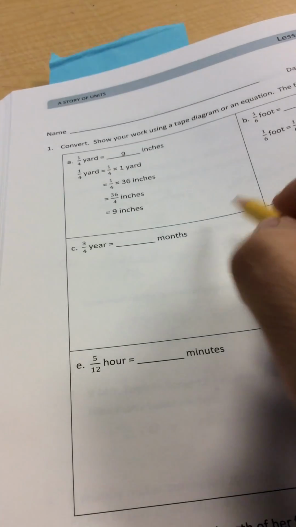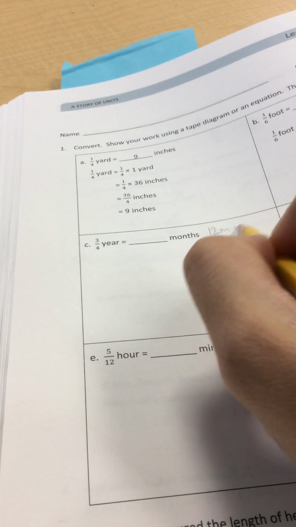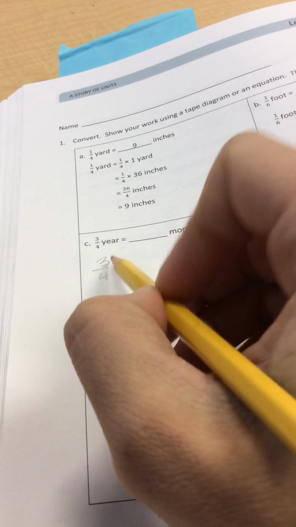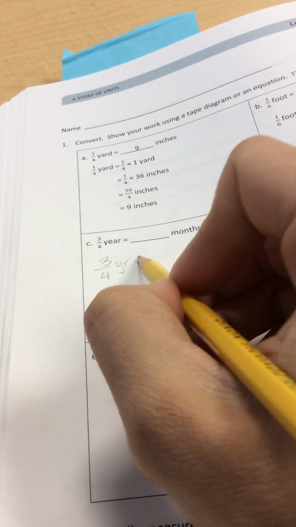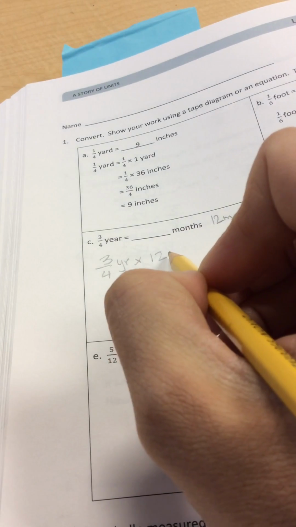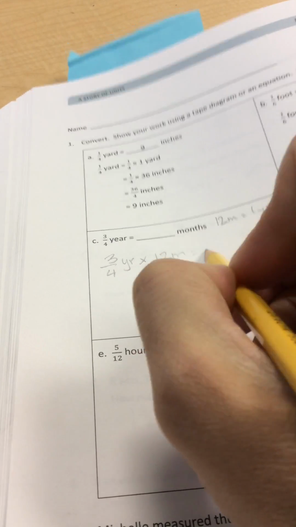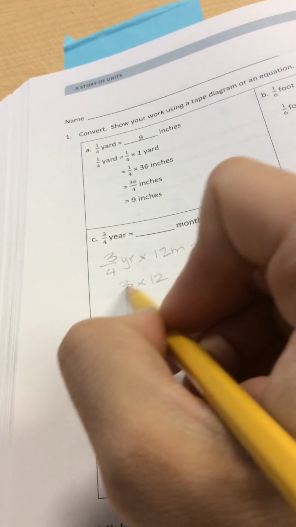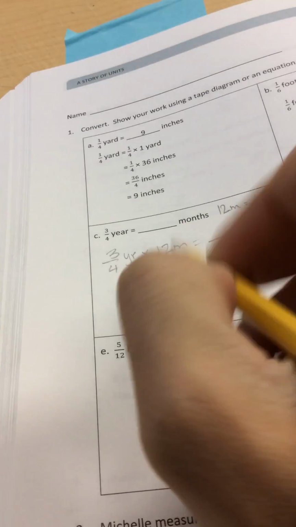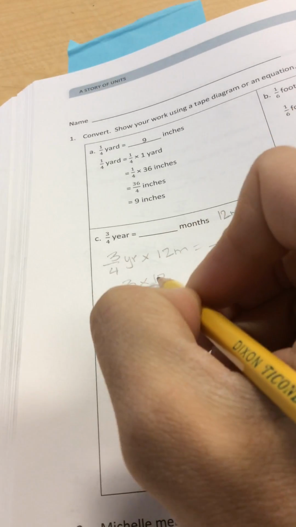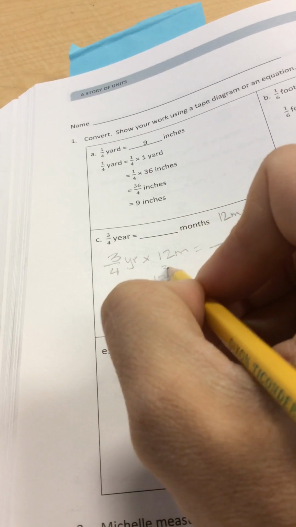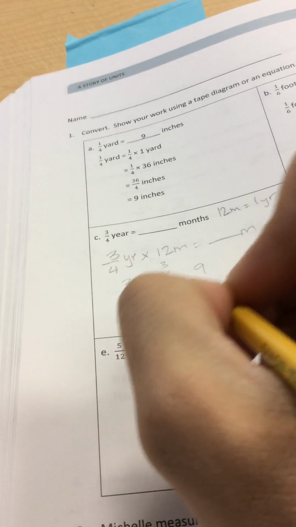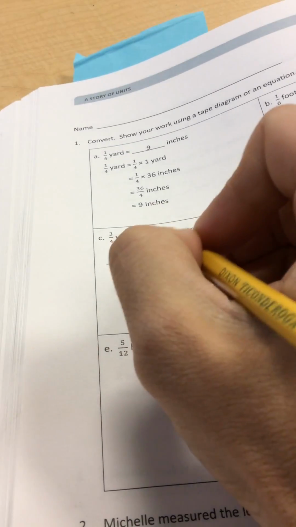So the first thing we need to ask ourselves is how many months are there in a year? Well, I know that there's 12 months equals 1 year. So if I have 3/4 of a year, I am going to multiply that by 12 months to get my answer in months. So if I have 3 times 12 over 4, I can then simplify. 4 goes into 4 once, 4 goes into 12 3 times. I have 9 over 1 equals 9 months.